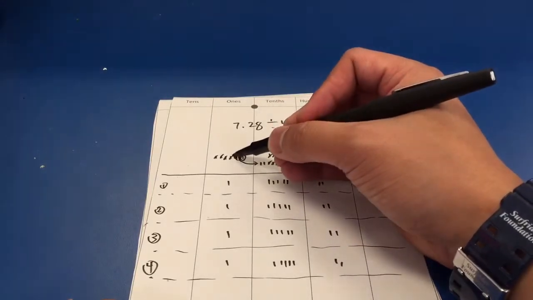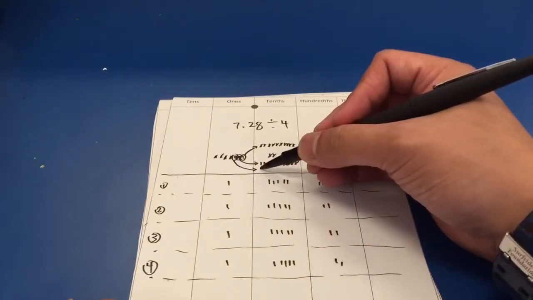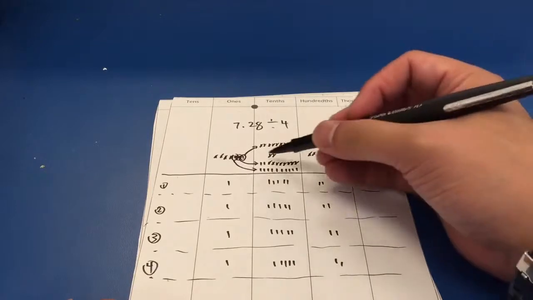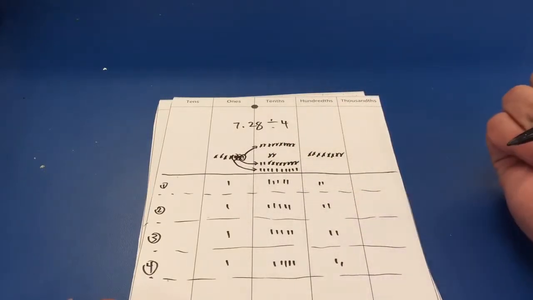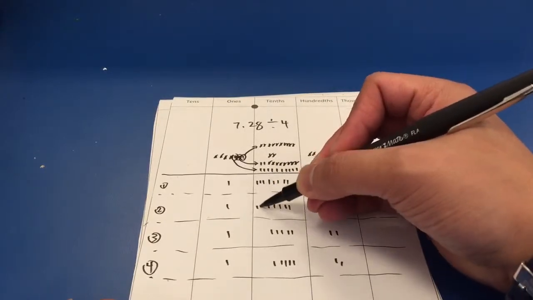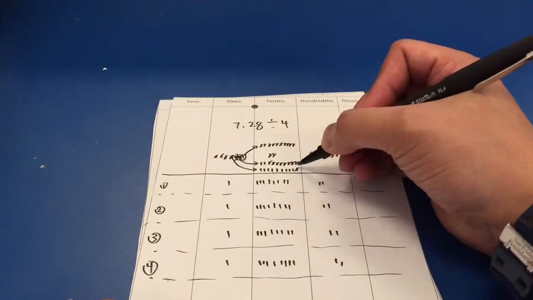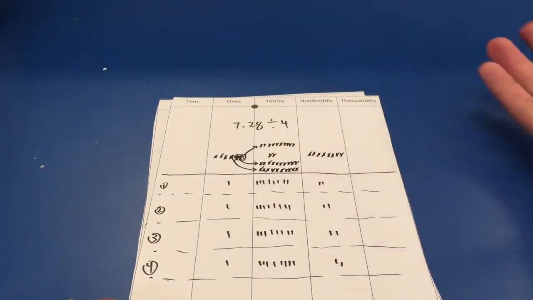So I'm going to take my last one and make that into 10 tenths. Now, since I have 12 tenths, I can give each group 3. And I just used 12 tenths. I don't have any more to divvy out.